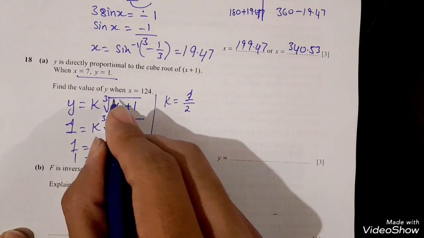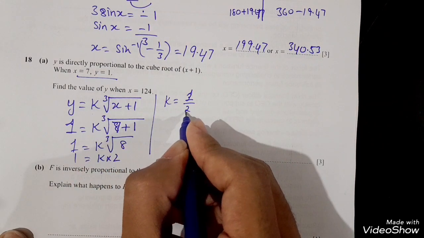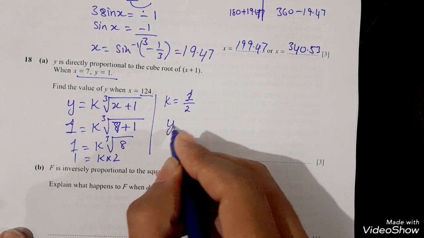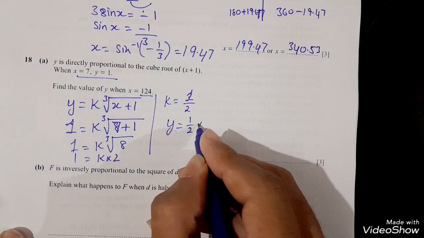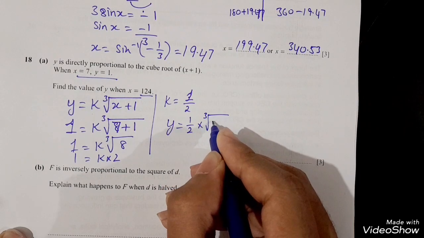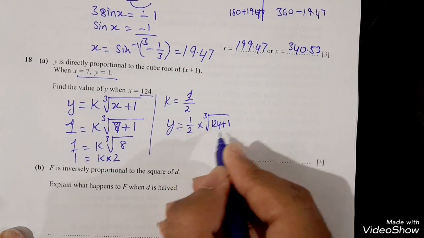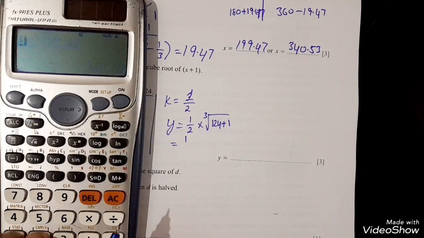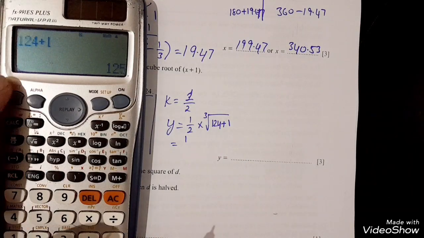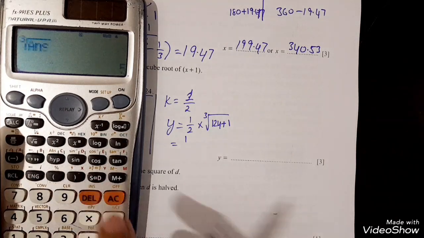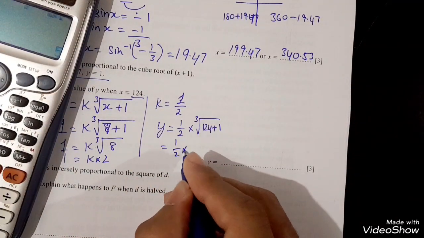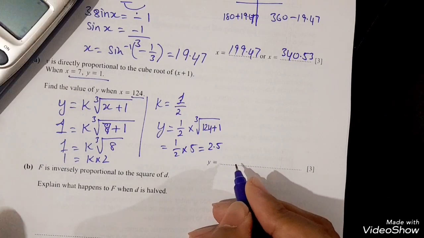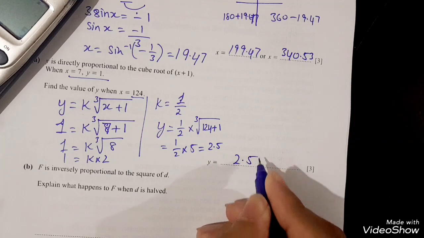Then when we have the value of k, which is 1 over 2, we input the value of x. So y is equal to 1 over 2 multiplied by the cube root of 124 plus 1, which is 125, and the cube root of this is 5. So 1 over 2 multiplied by 5 is 2.5. So the value of y is 2.5.